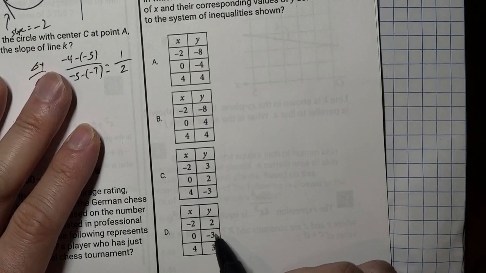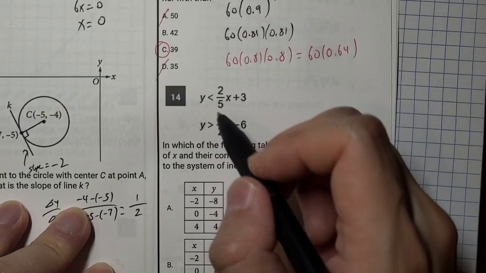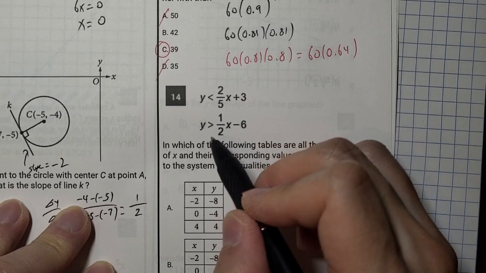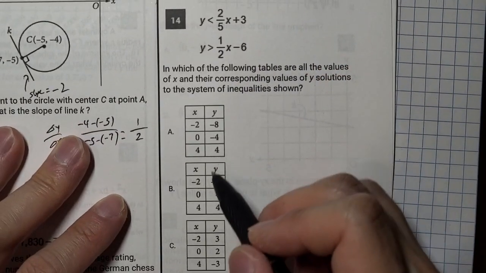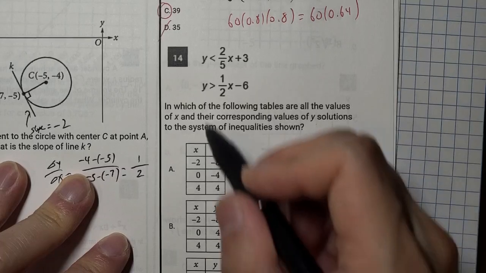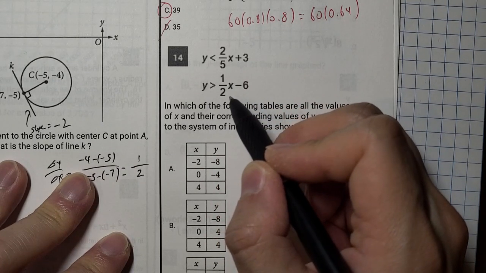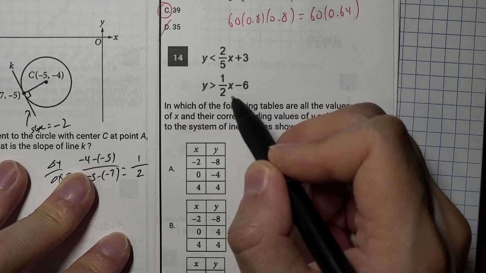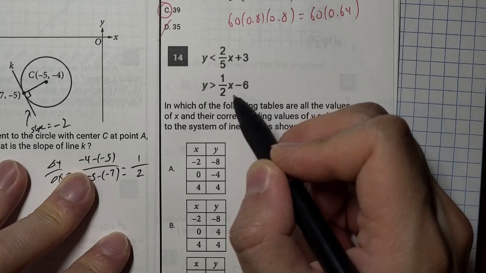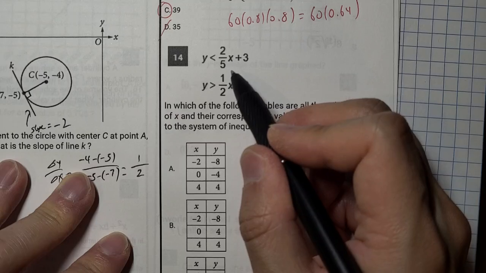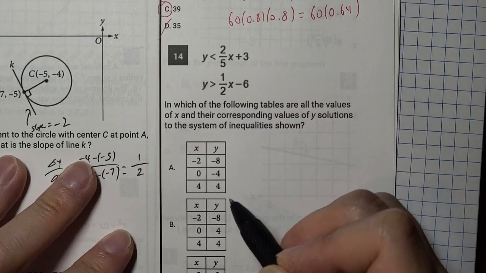Okay, so those points don't really help. 0, negative 3 as well. Did I try that yet? Negative 3, negative 3. Okay, yeah, that doesn't help. Okay, why don't we try 4, 4 now? This would be 4 is greater than 2 minus 6. That's for sure true. How about here? 4 is less than 8/5 plus 3. That's for sure true. Okay, so that doesn't help us either.